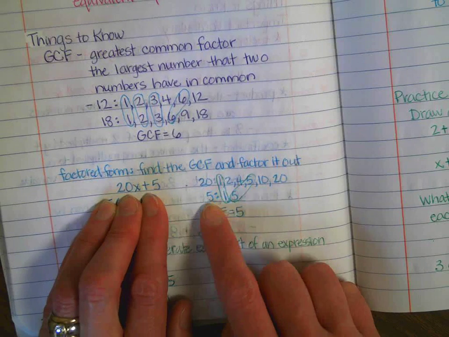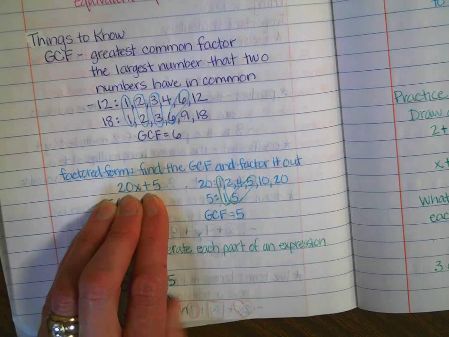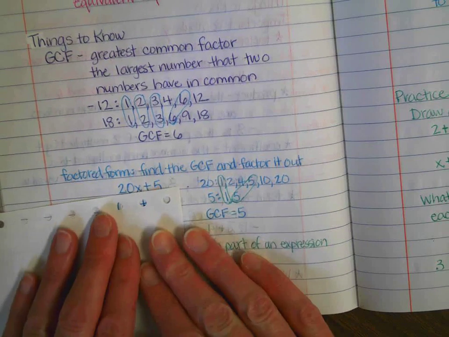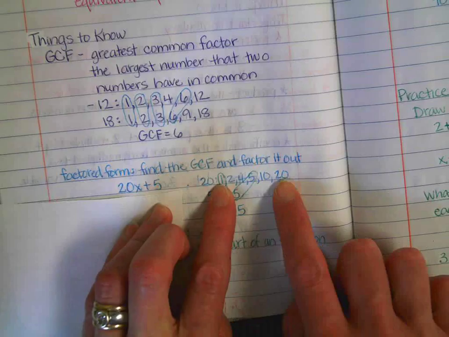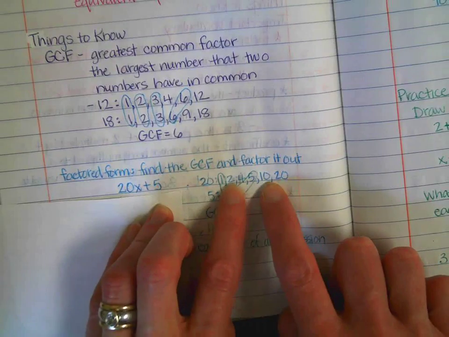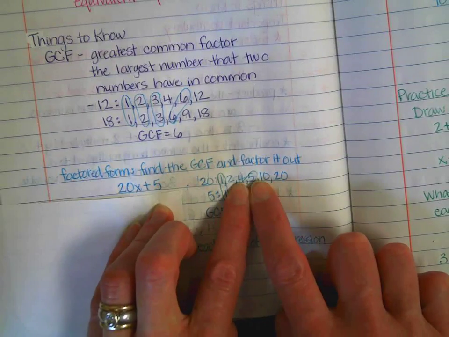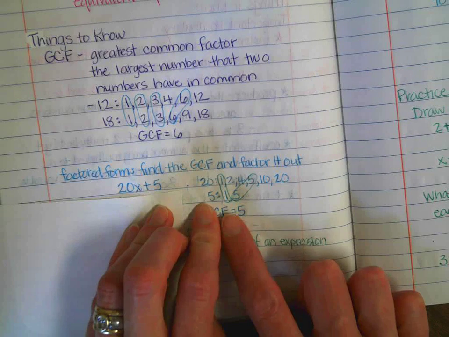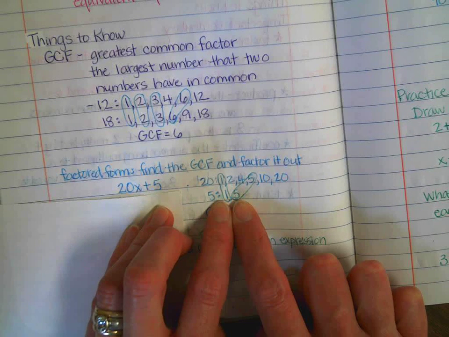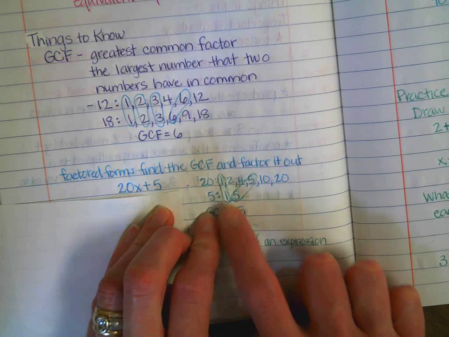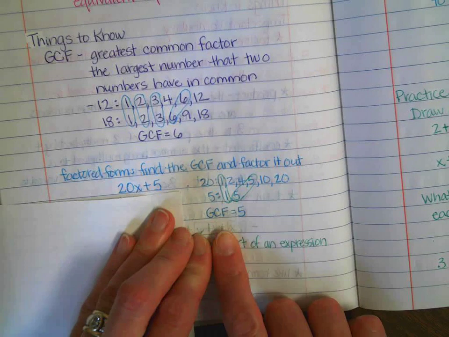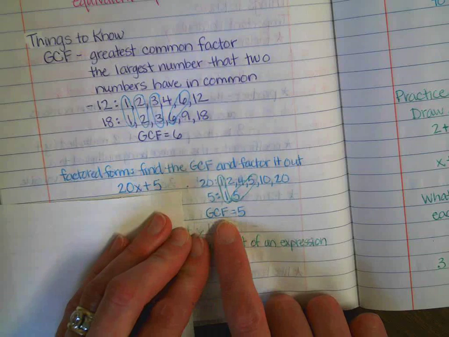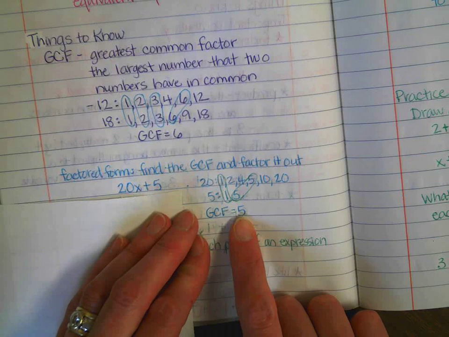So I list 20 and I list 5, and then I find their factors. For 20, 1 times 20, 2 times 10, 4 times 5. Those are the factors of 20. The factors of 5 are 1 times 5. Then I circle the ones they have in common. They have 1 in common, they have 5 in common, and then I decide which one is the greatest. The greatest common factor is 5.